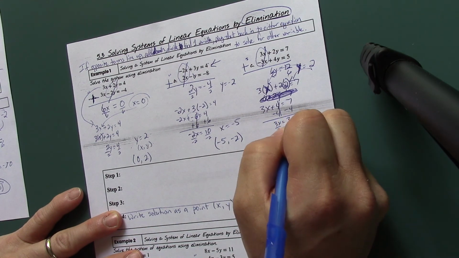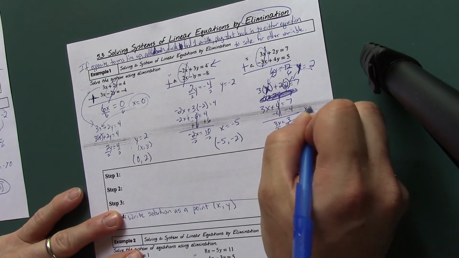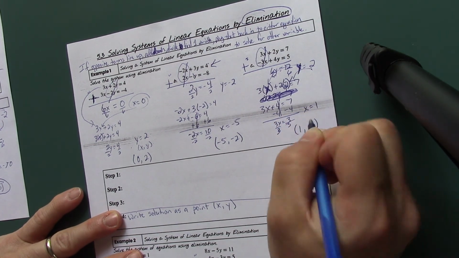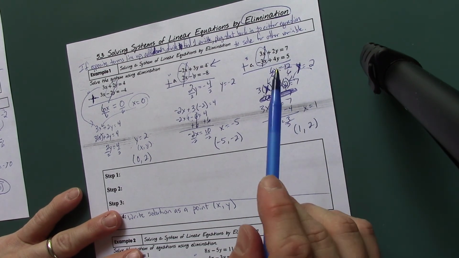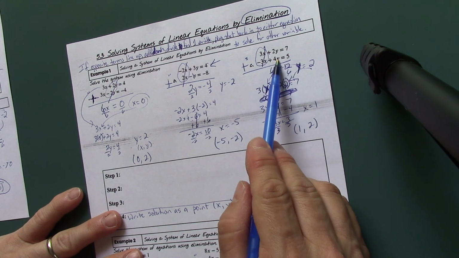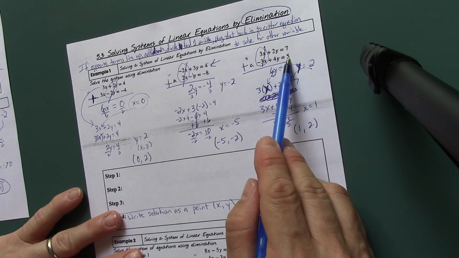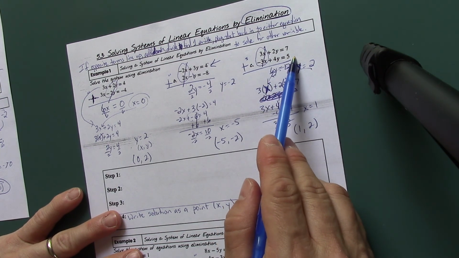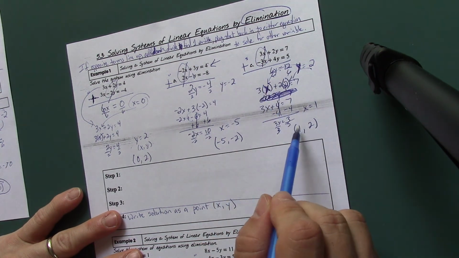And divide to get x equals 1, which gives me the point (1, 2). Now, I keep saying you could plug it into the other equation too. I'm going to do this in my head. But if I plugged it in here, 4 times 2 would be 8. I'd minus 8 over here, and 5 minus 8 would be negative 3. Divided by negative 3, I'd still get 1.